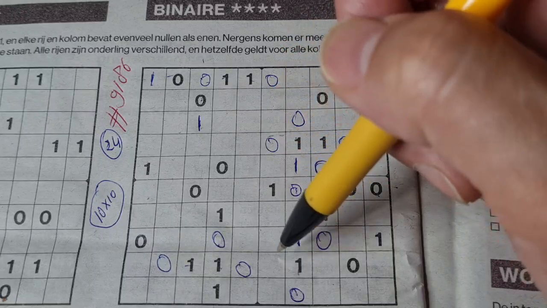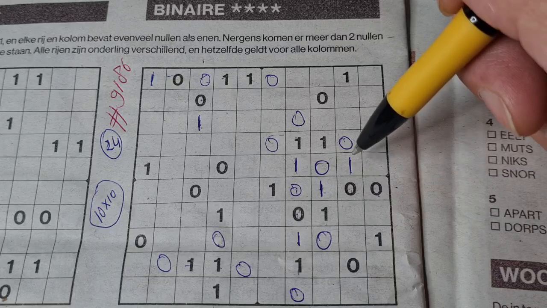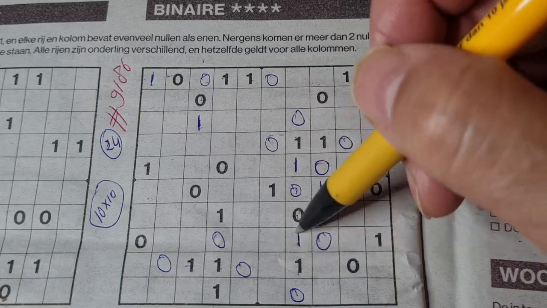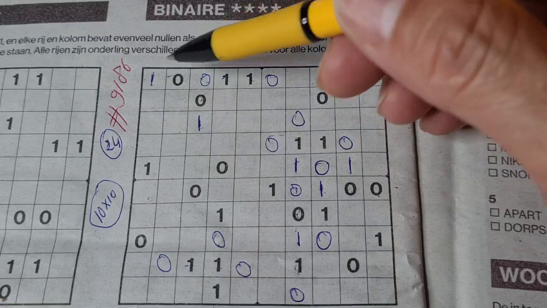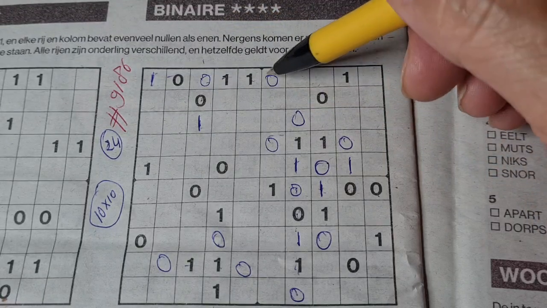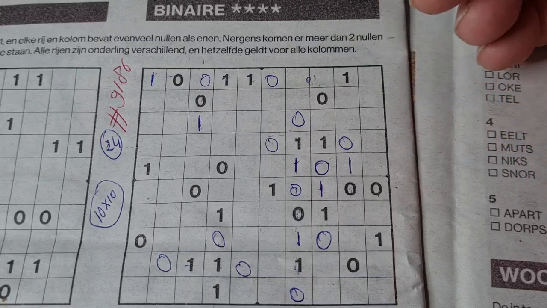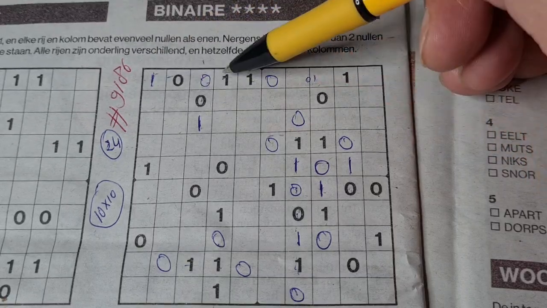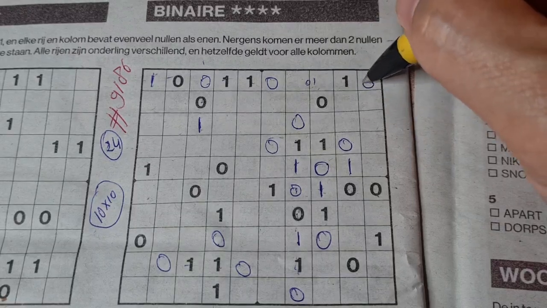And then now I need to think. All right. I know between an O and a 1 with two empty boxes between, there's always an O and a 1 there, but I do not know in which order. So we have the first one, second one, third one, fourth one, fifth one. So that box should be an O.